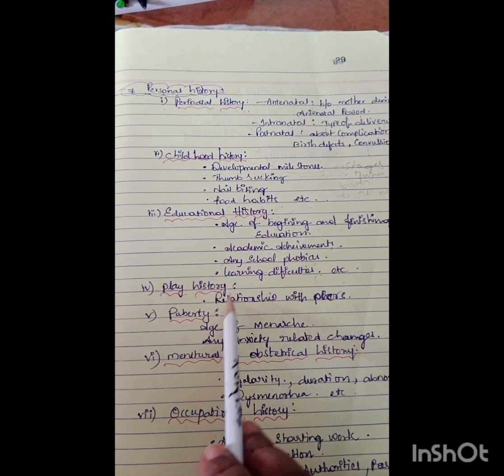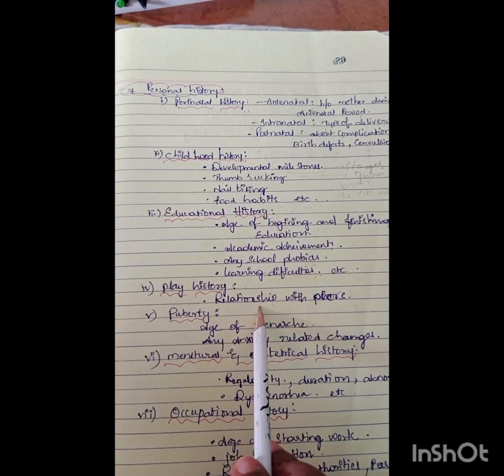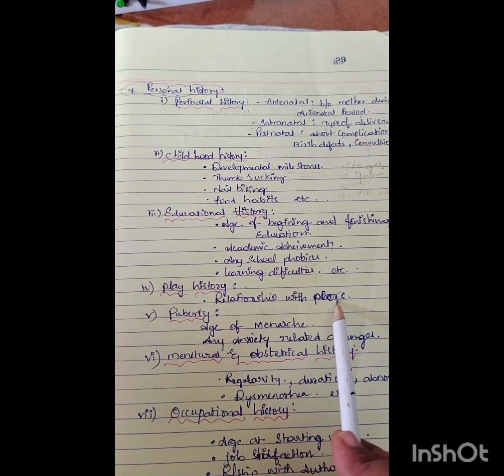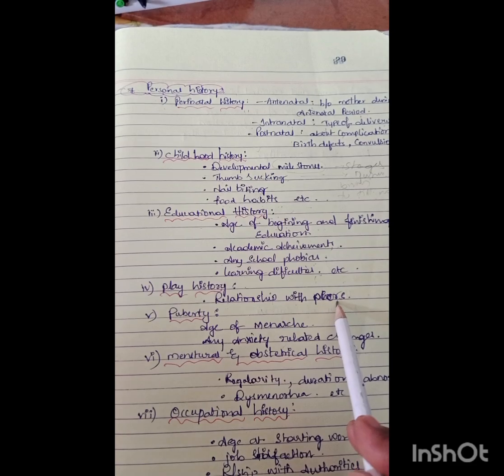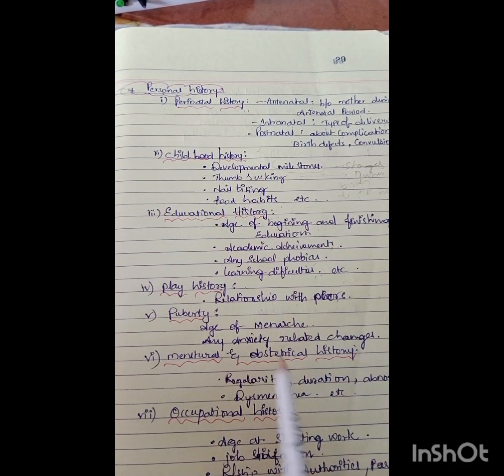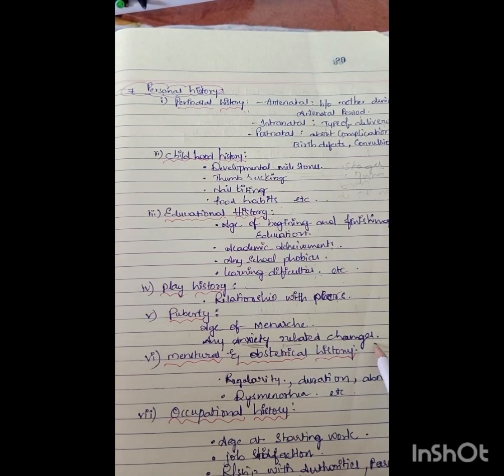And next, play history. In this play history we need to collect information about the relationship with the peer groups, that means friends. With the friends, how the patient is having the relationship. Okay. And next, puberty. In this puberty we need to have information about the age of menarche, any anxiety related changes. So at the age of menarche, whether the patient is having any anxiety or any tensions related to those changes, we need to collect the information.